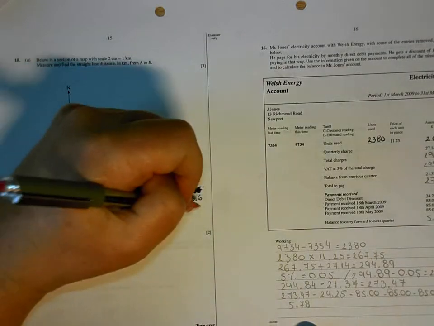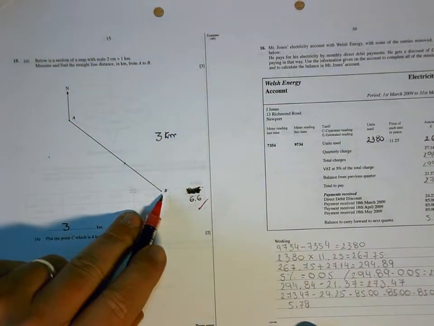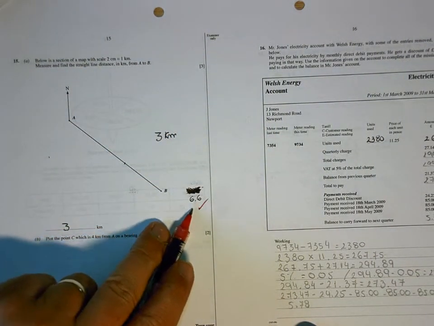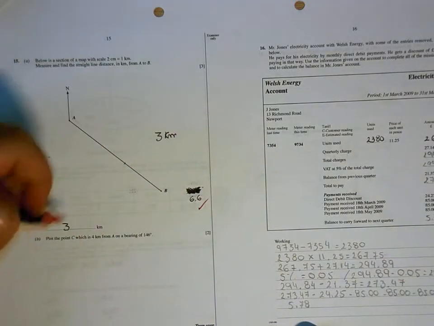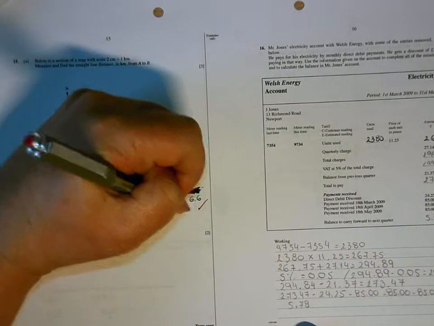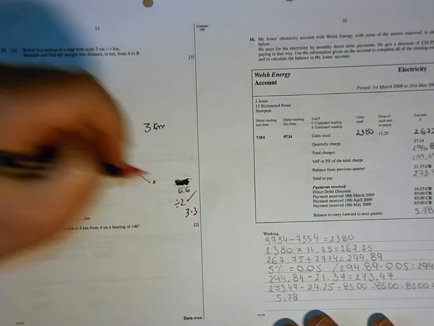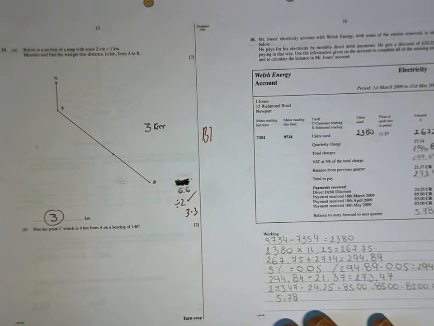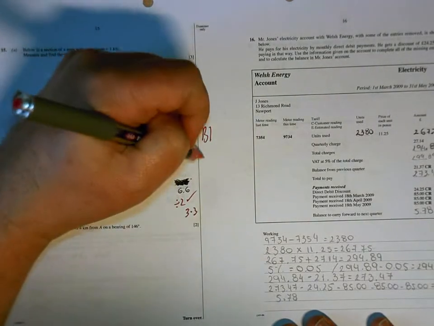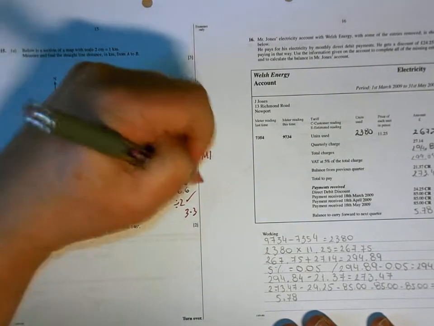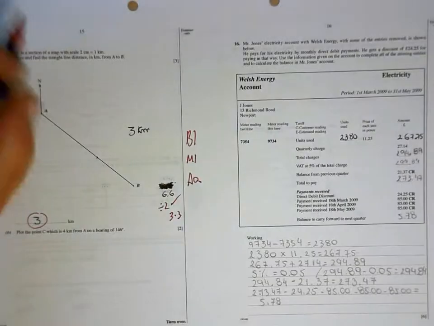6.6 is correct in centimeters, so then you have to divide that by 2, and you don't then get 3, you get 3.3. So you correctly measured it, you've correctly divided something by 2, but then you've rounded off your answer.